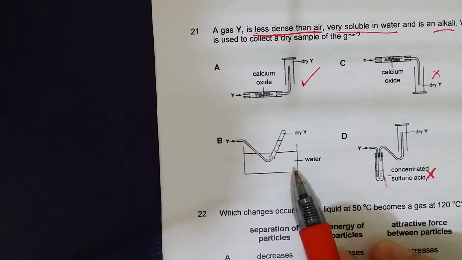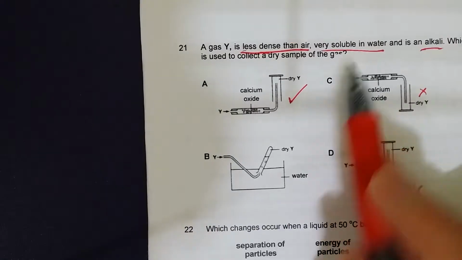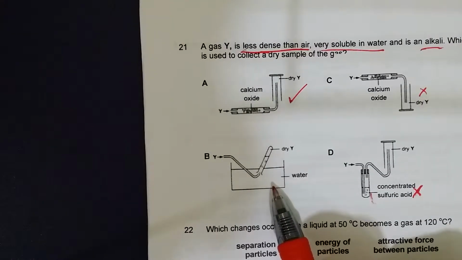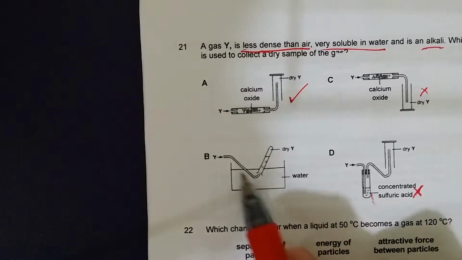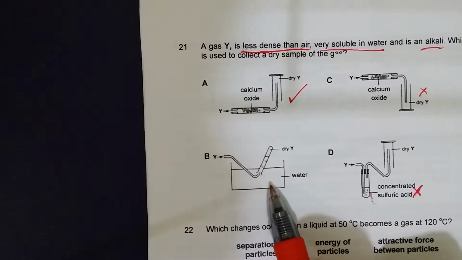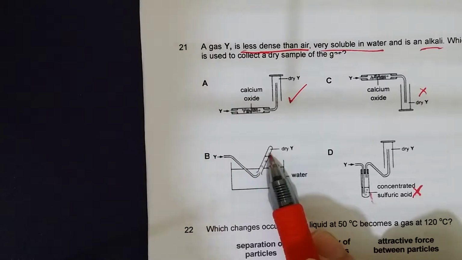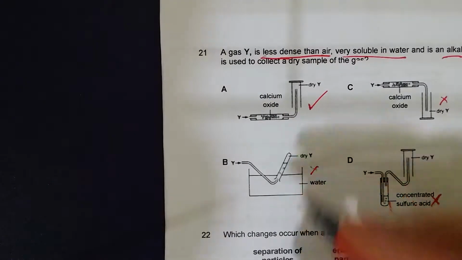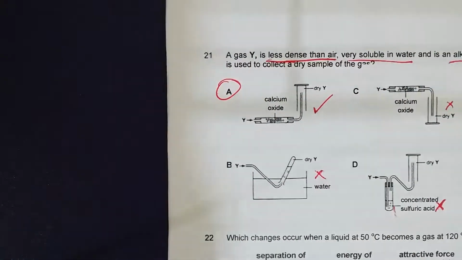And then, the fact that it is very soluble in water means that you cannot pass the gas into the water, otherwise it will dissolve in the water and nothing will be collected here. So this method also cannot be used. So the answer is A.